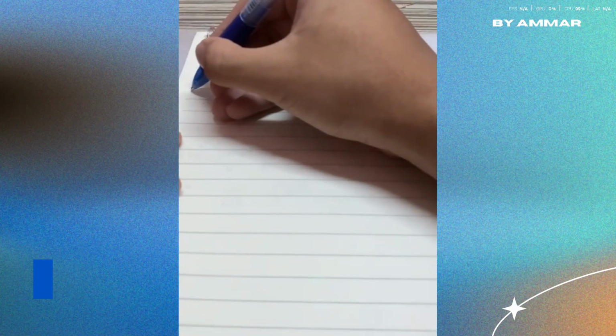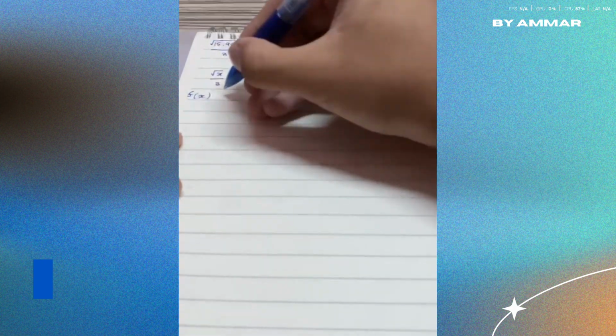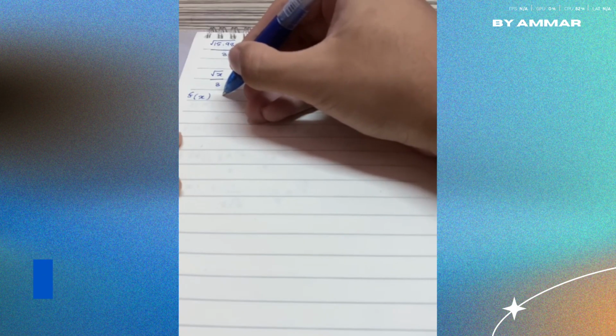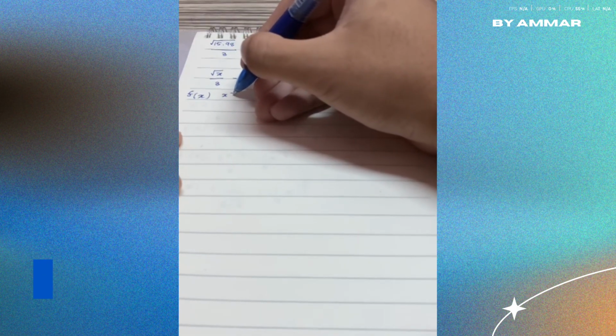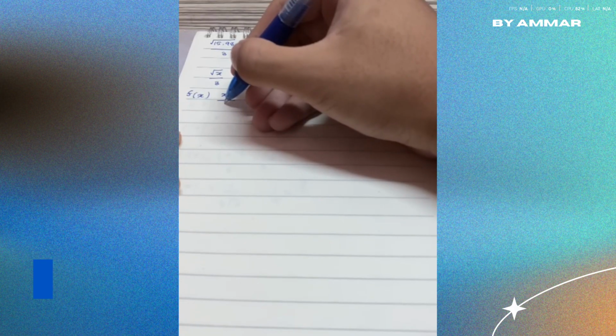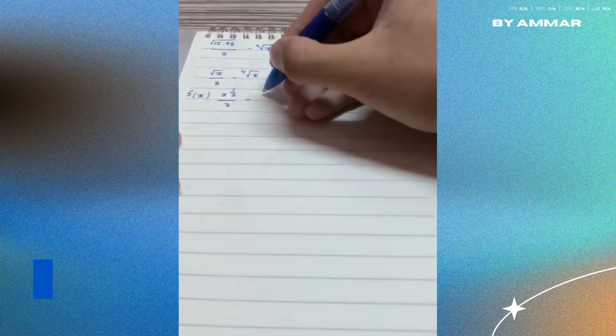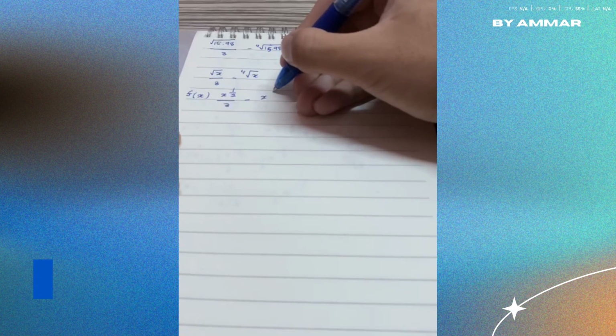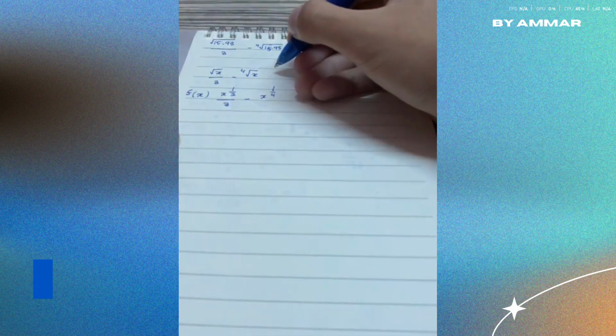After that, we differentiate. x to the power of 1 over 2 over 3 minus x to the power of 1 over 4.